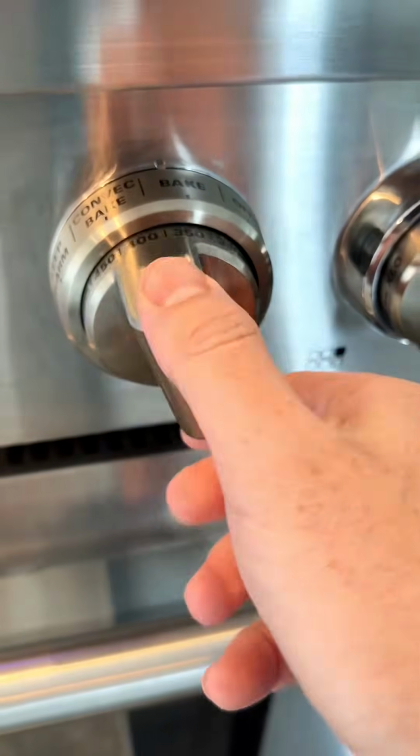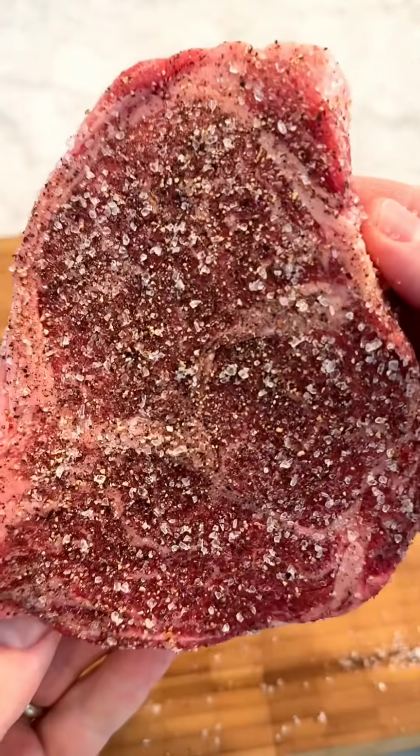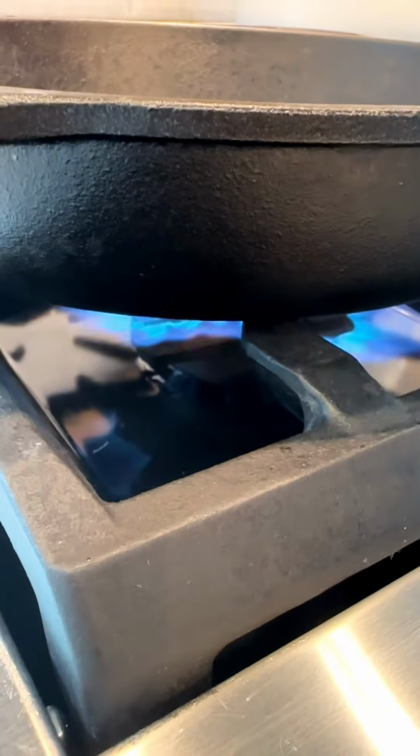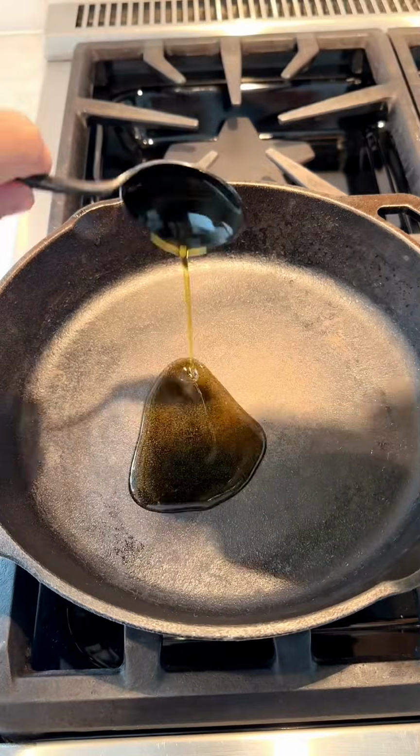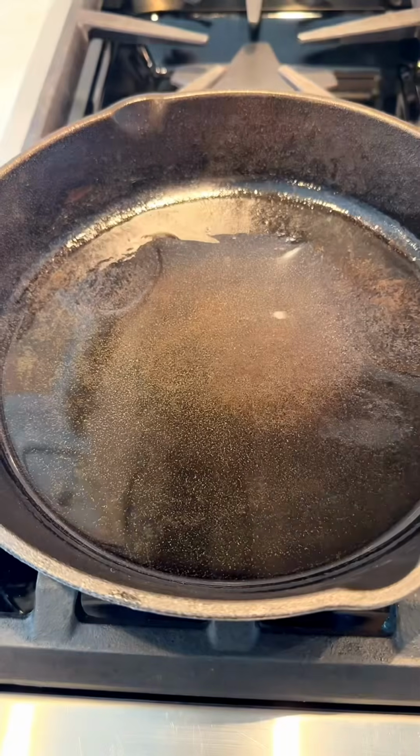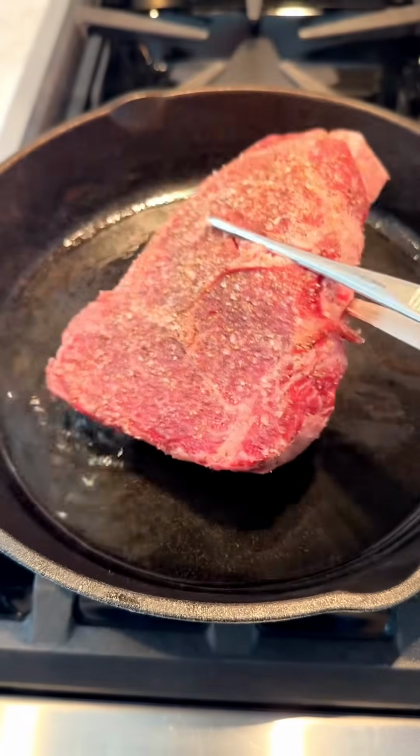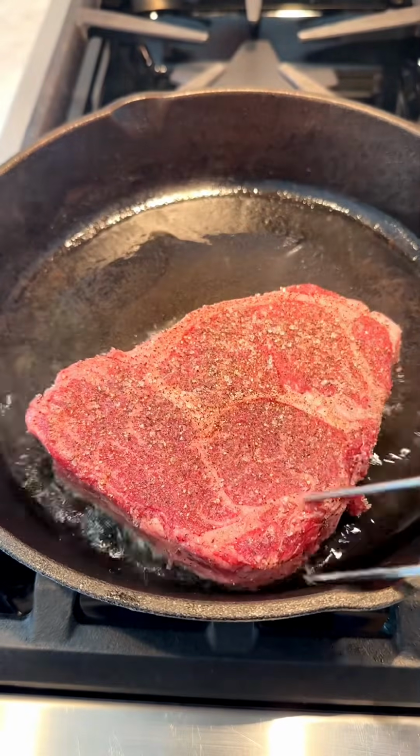Preheat the oven to 400. Let the meat rest for a half hour on the counter and season generously with salt and pepper. Get a cast iron pan nice and hot and heat it with 2 tablespoons of olive oil. From here it says to drop the steak into the pan and cook it for 2 minutes on each side.